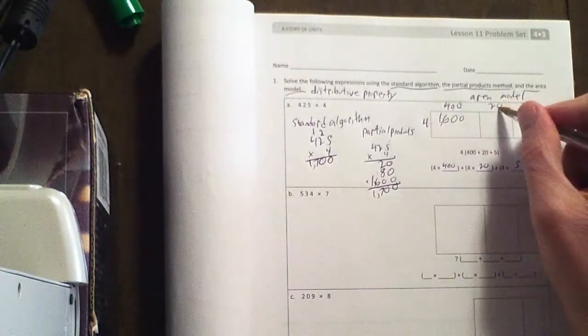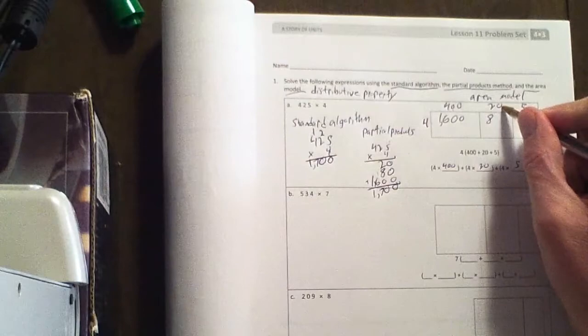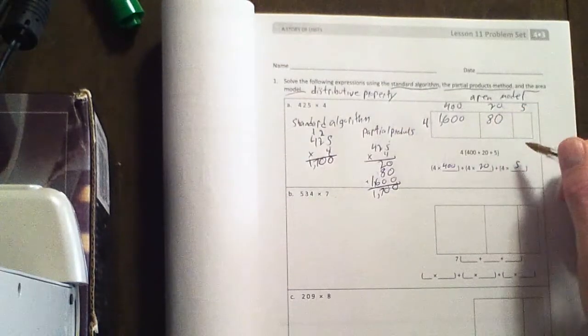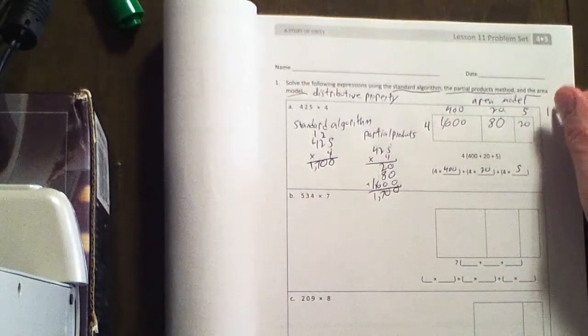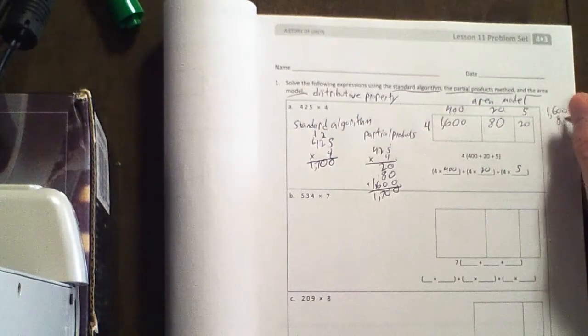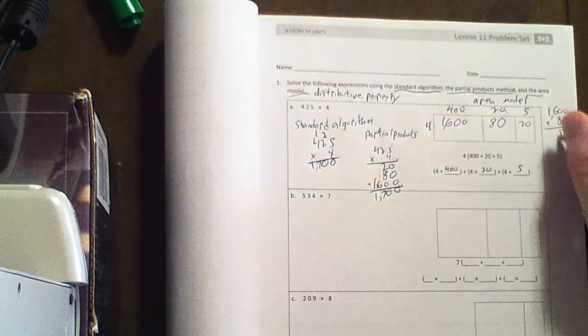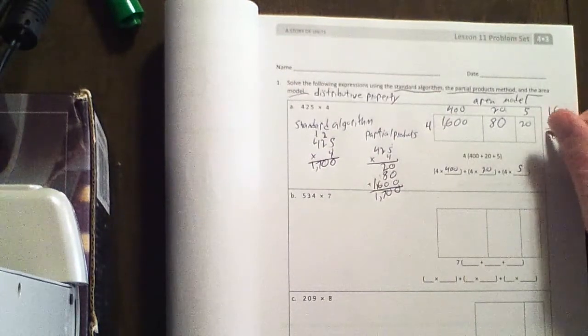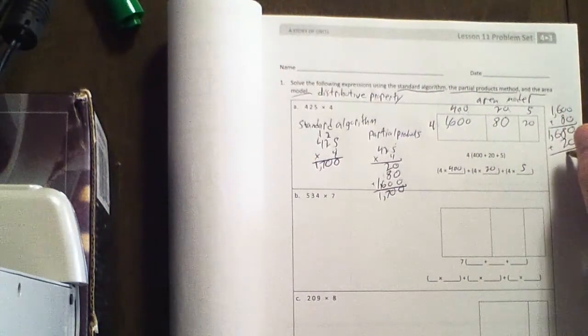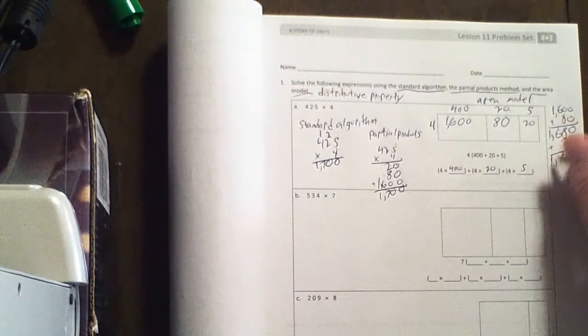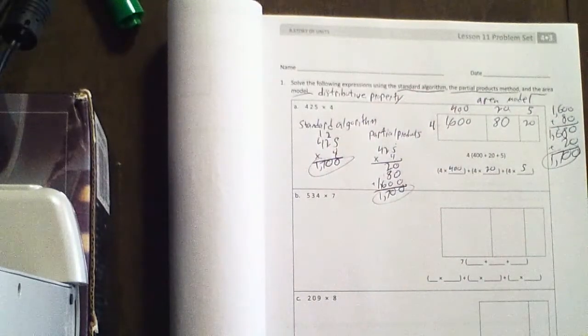And then 4 times 20 is 80, because 4 times 2 is 8, but with the 0, we know it's a multiple of 10. And then 4 times 5 is 20. And then, of course, we put it all back together with addition. 1,600 plus 80 is 1,680. And then plus 20 is 1,700. So we got the same product every time, which is a good thing. It means we're doing things correctly when you keep getting the same answer while using the different strategies.